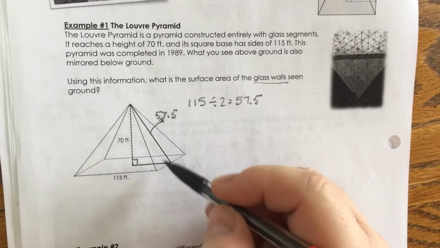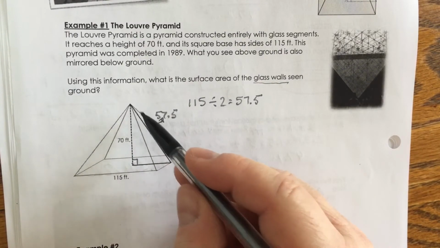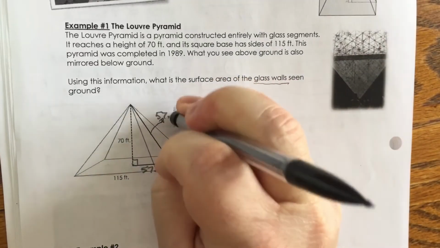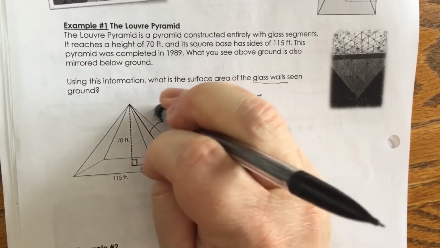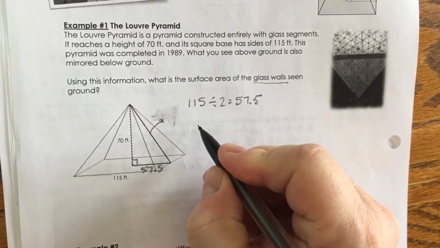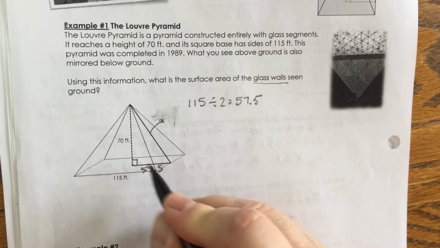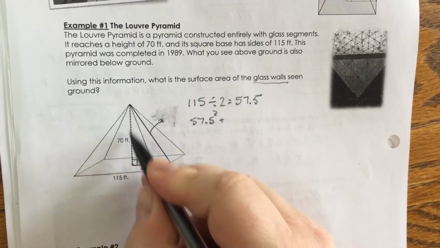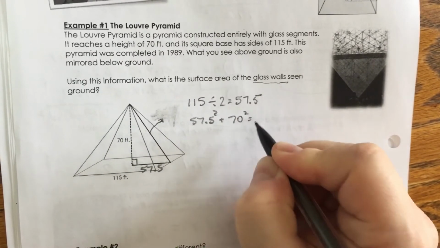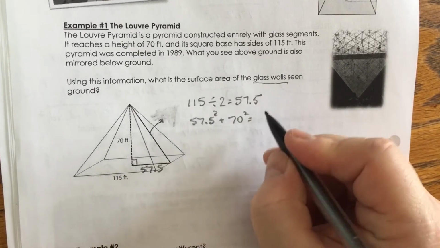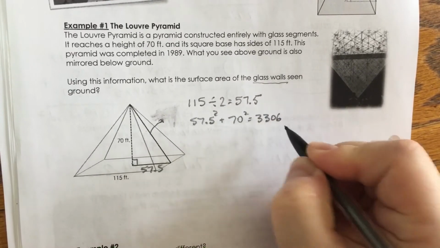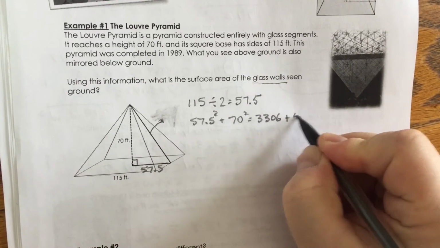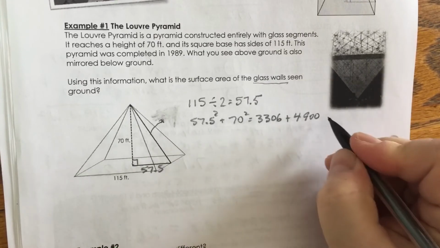So 57.5 goes down here. Now we can go ahead and find the slant height. We'll use the Pythagorean theorem. So a squared plus b squared equals c squared. So 57.5 squared plus 70 squared equals, 57.5 squared is 3,306 rounded, plus 70 squared is 4,900, and we'll add those up.